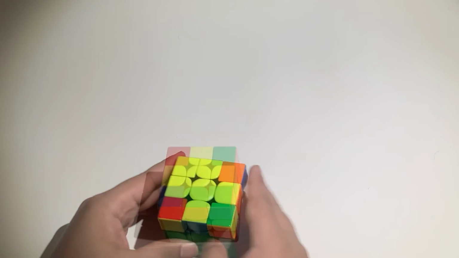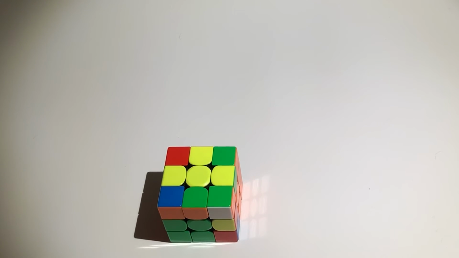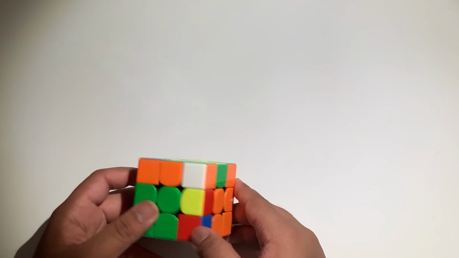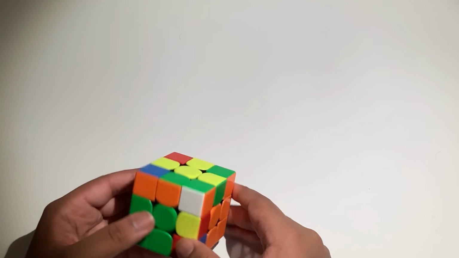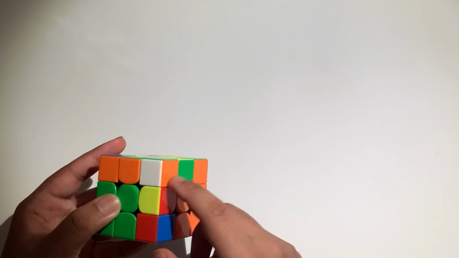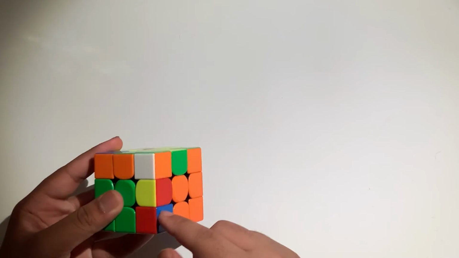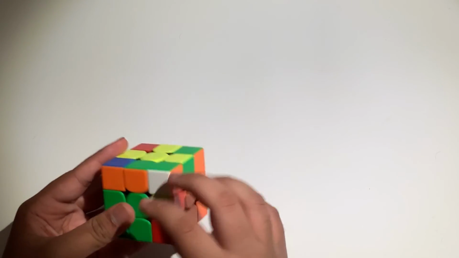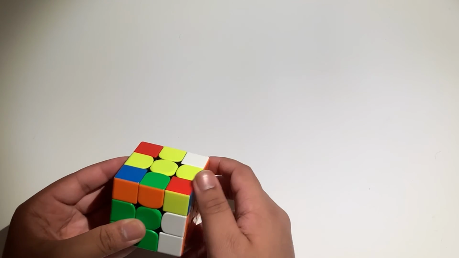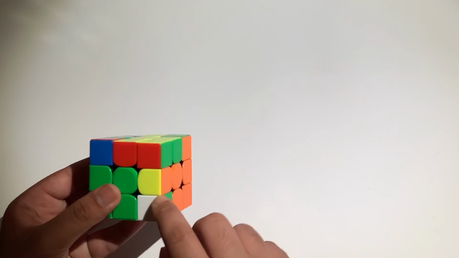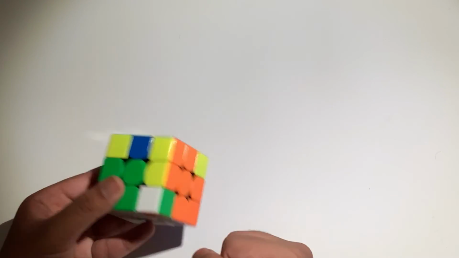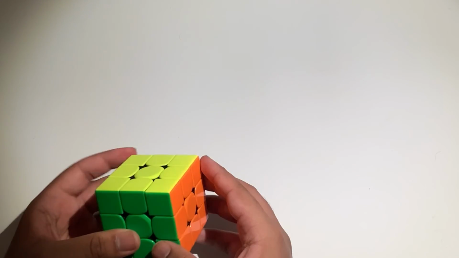and now I can make the pair like this, and then insert. The next one is advanced F2L, and there are two pretty good ways that you can do it. It depends on which one you're more comfortable with. The first way is to put this corner in such a way that you get it to a very easy case. The way that you would do that is to insert the corner so that the white is facing you. Now you can do a U2, and now you can get this case, which is very easy to do and very fast.